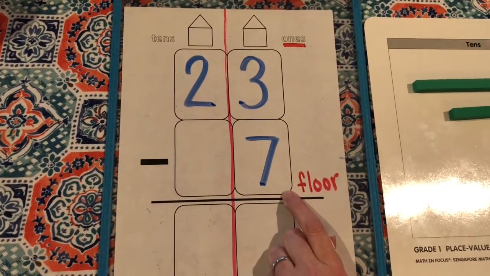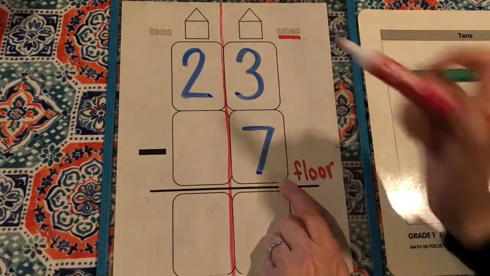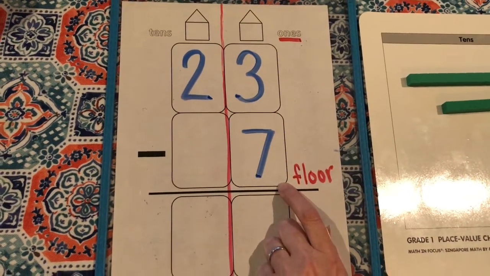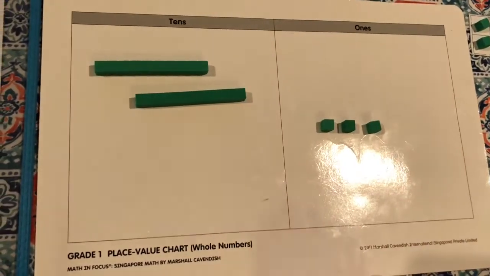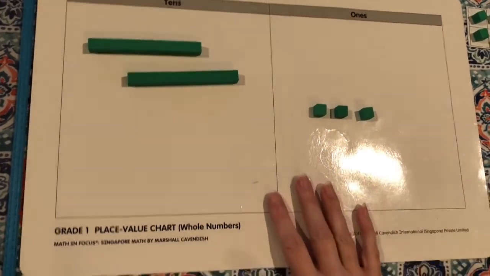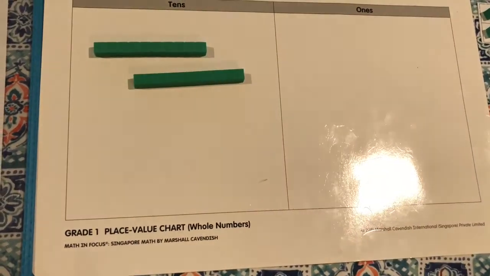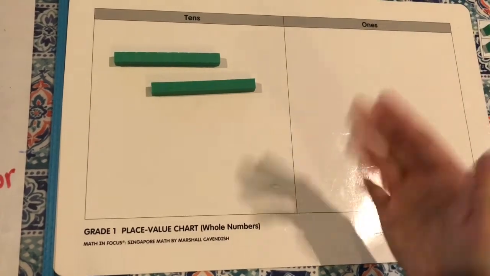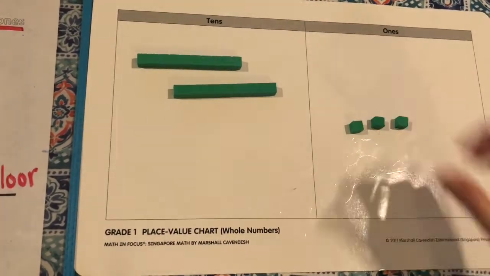Are we going to have to regroup? Do we need to borrow a 10 from the tens column to add on to our 3? If you're not sure, let's take a look at the model. Okay, here we have 3 ones. Let's try to subtract 7 from those 3 ones. Ready? 1, 2, 3. Oh, I don't have any more to grab. So we certainly do need to borrow from our neighbor.